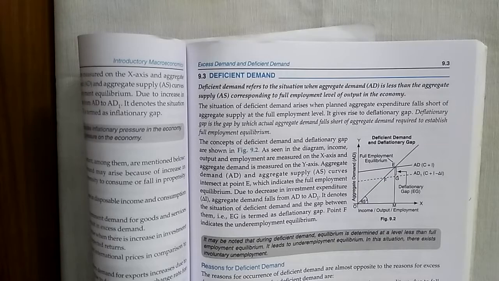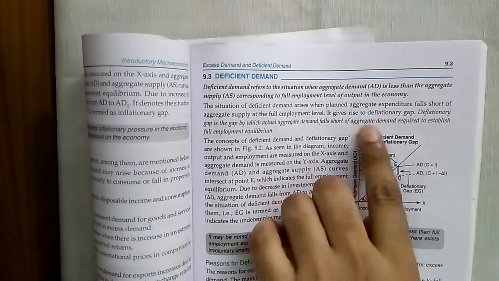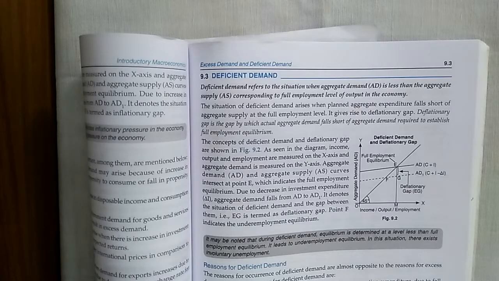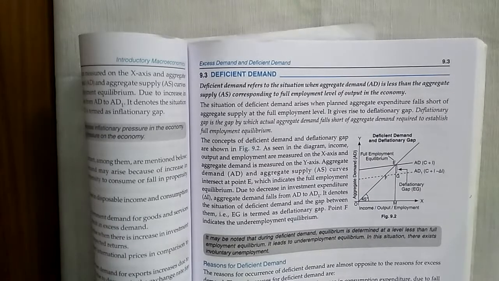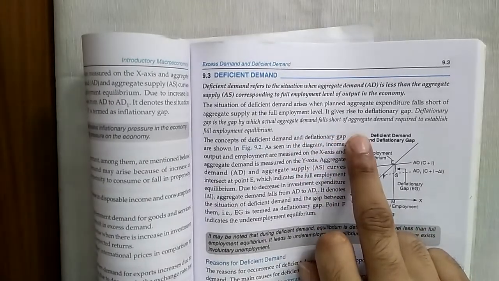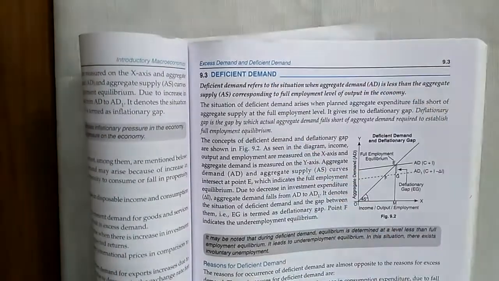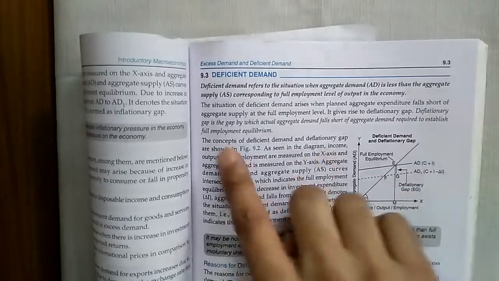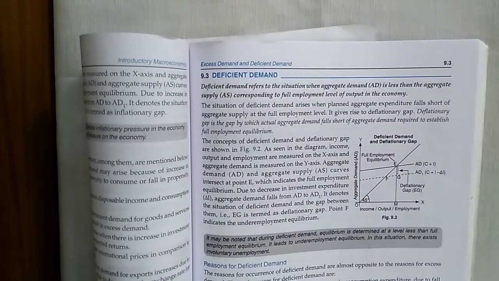Fine. Then ahead, deflationary gap. Now please mark this point. Deflationary gap will also come up asking a 1 mark question. What is deflationary gap? Deflationary gap is the gap by which actual aggregate demand falls short, because this is deficit demand. Demand falls short of the aggregate demand required to establish full employment equilibrium. So we are short of what is required in the market.